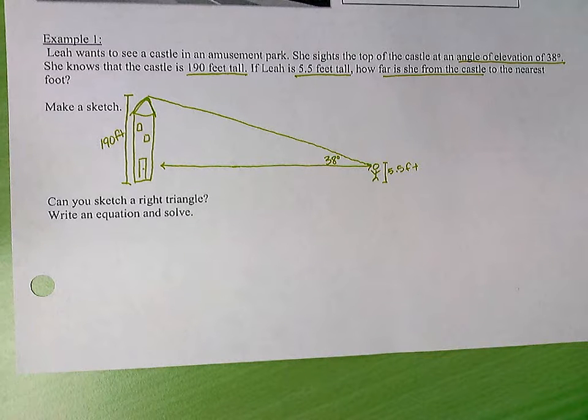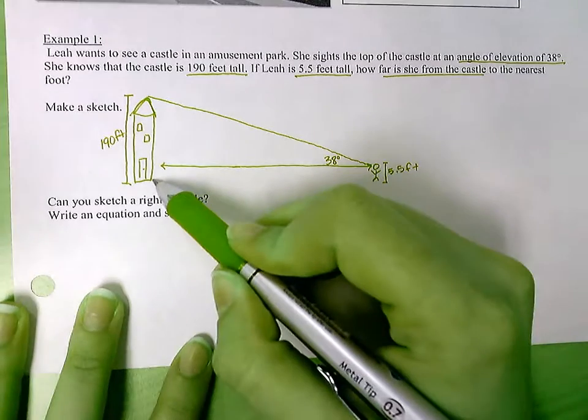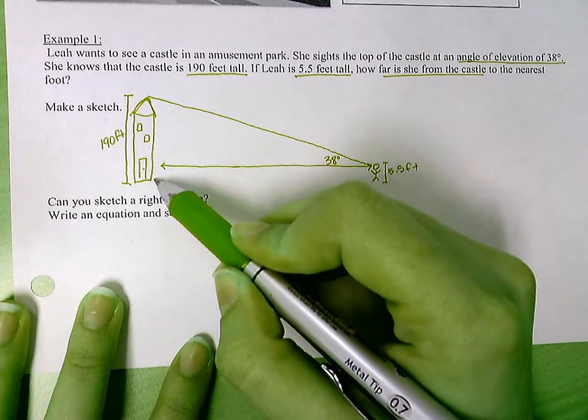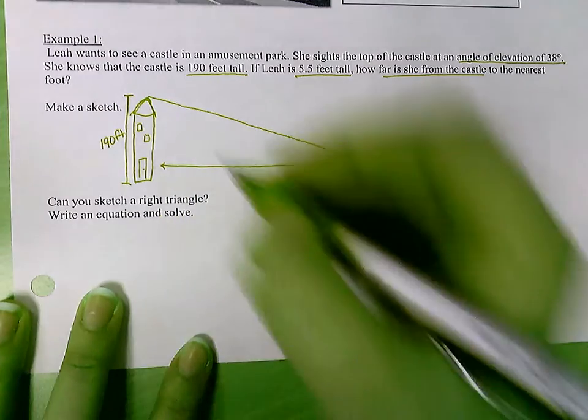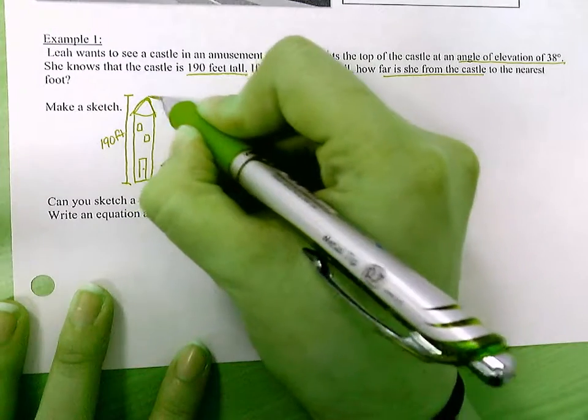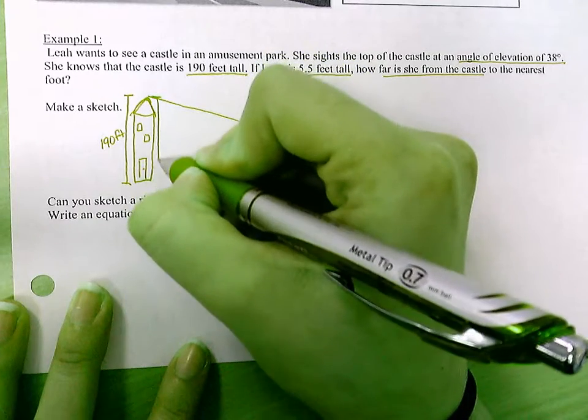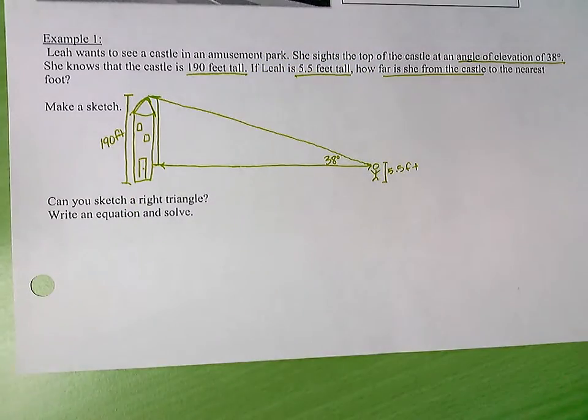Now, if you notice that horizontal, it doesn't hit the bottom of this castle here, right? It hits up here. So what would be the distance from this top part to where Leah's horizontal hits that castle? How would I find that?